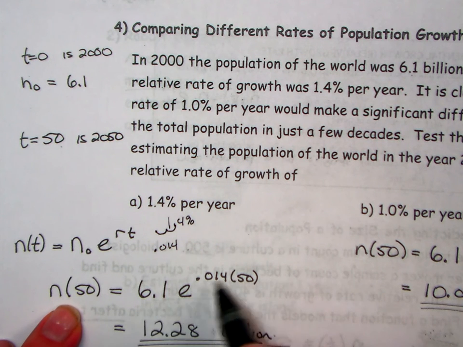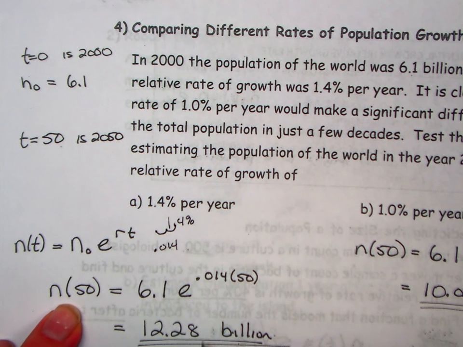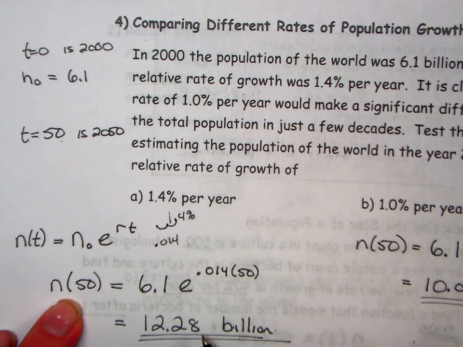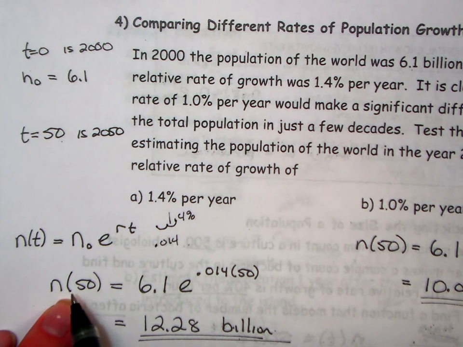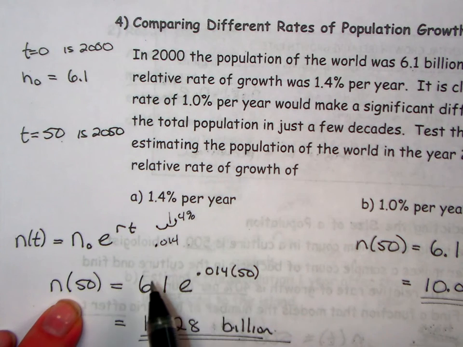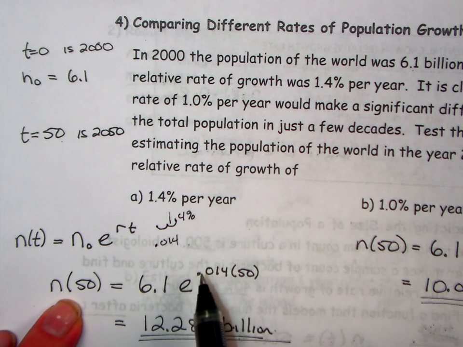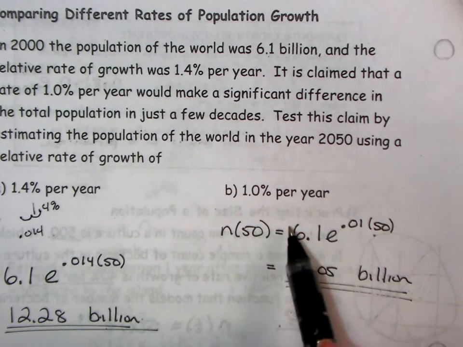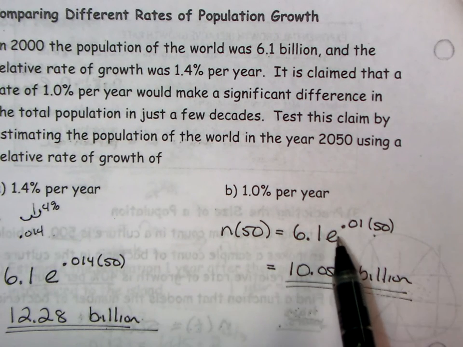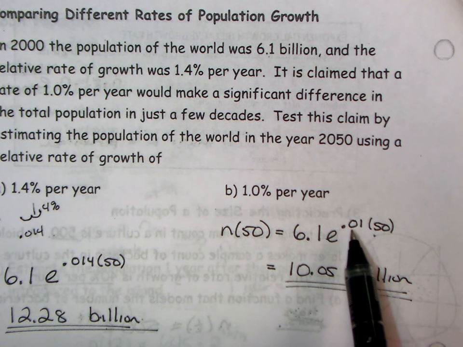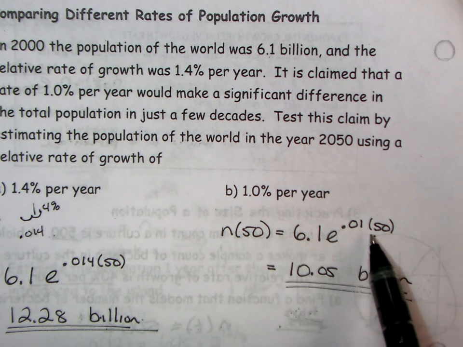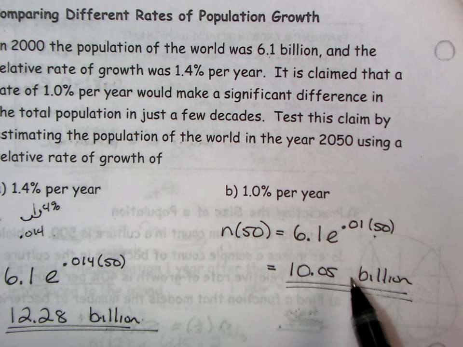So plugging in all these numbers, if the growth rate is 1.4%, in the year 2050 we'll have 12.28 billion people. Similarly, I'm going to use this equation, but I'm going to plug the growth rate 1% in there. So I'm going to plug 50 into the equation, but use 0.01 instead of 0.014. And when we plug that into the calculator, we get 10.05 billion.